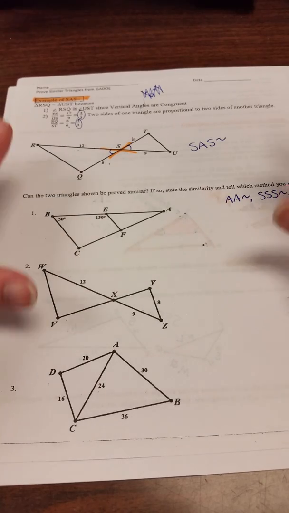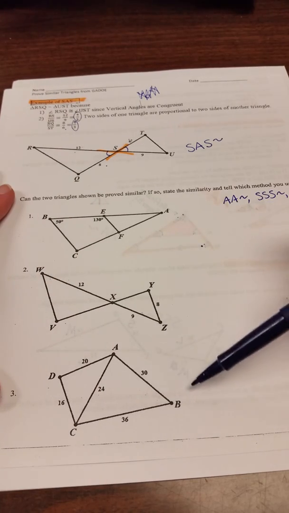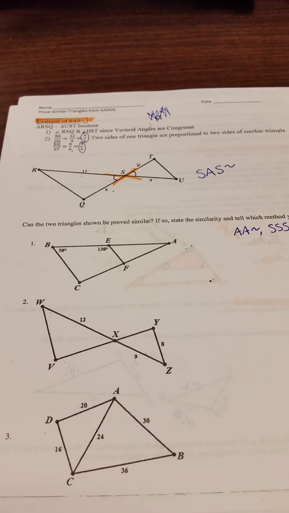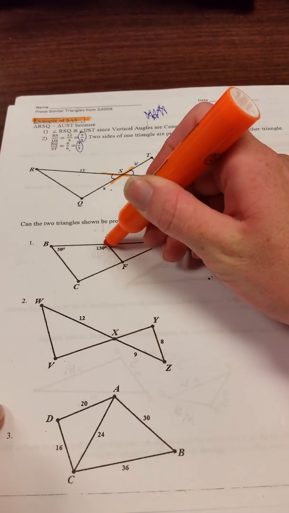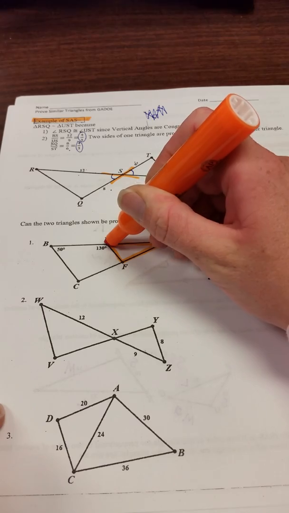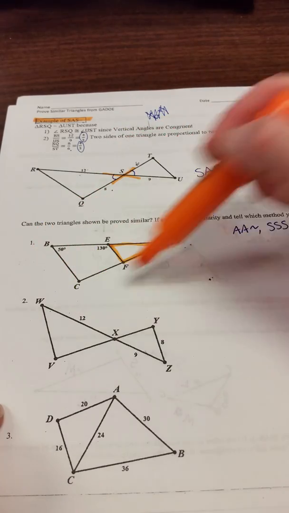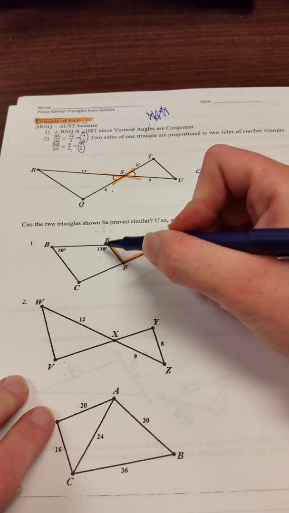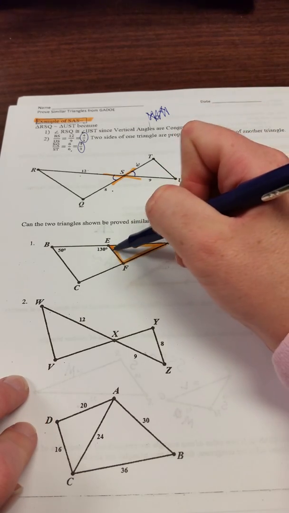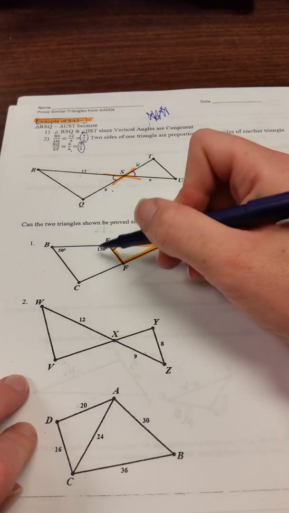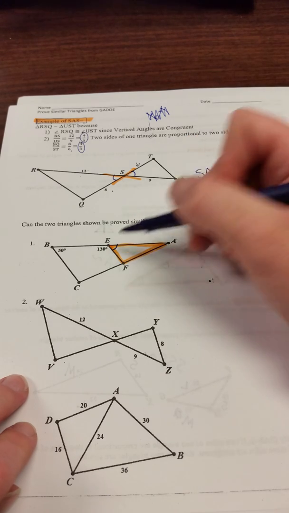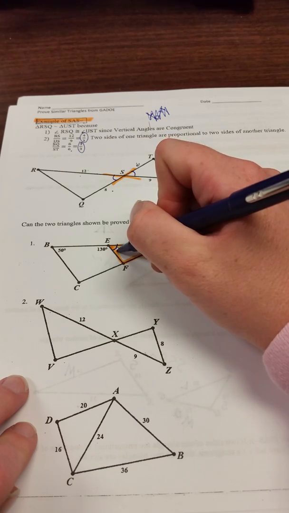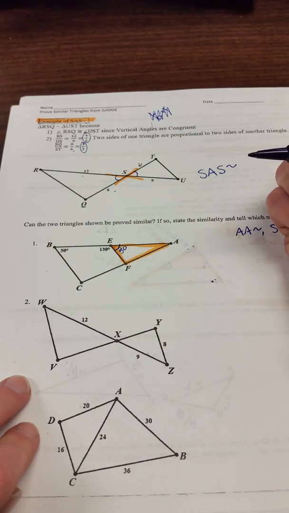Okay, so you should have hit pause and you should have done these three problems. So now we're going to check. When you look at this triangle, do you see that there is this small triangle here, and then you have the bigger triangle there? Okay. Right here you've got 130. What's true about 130 and this angle right there? Those are a linear pair. So if that's 130, this angle is 50, because 130 and 50 add up to 180.